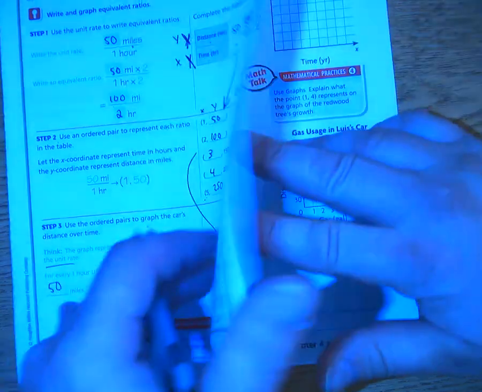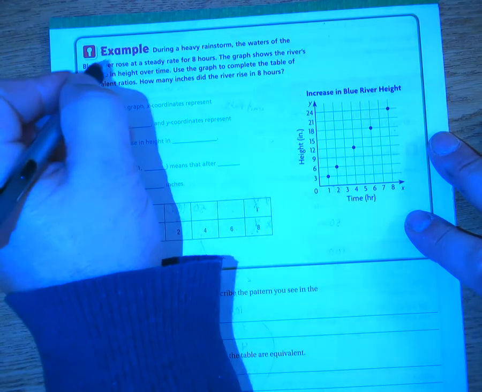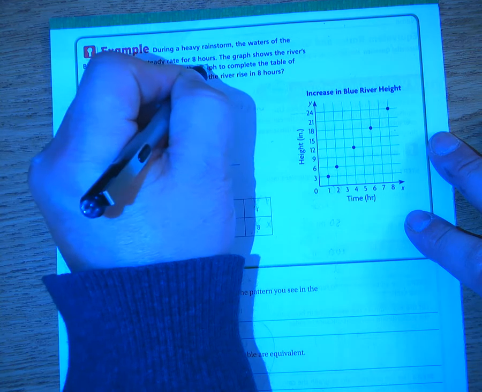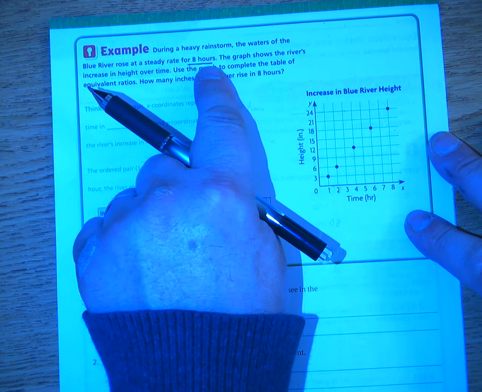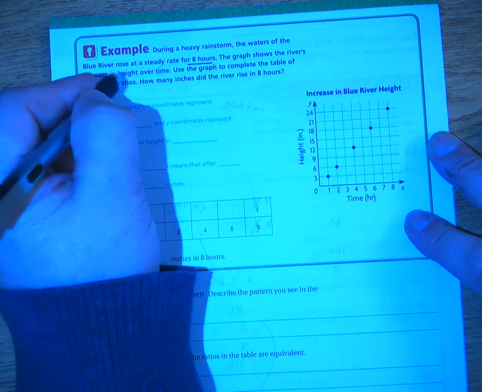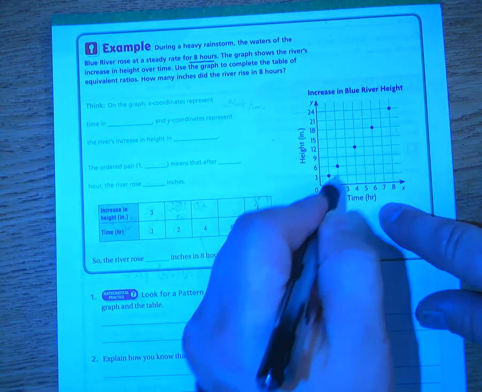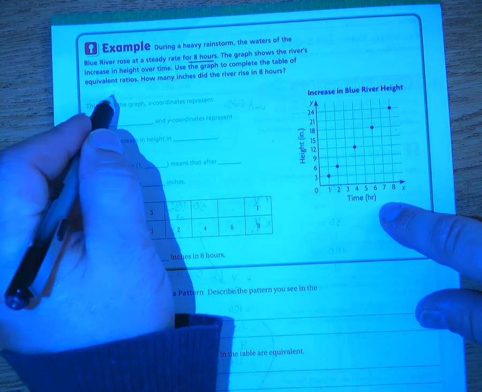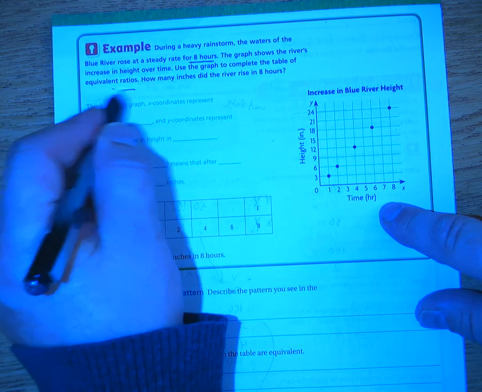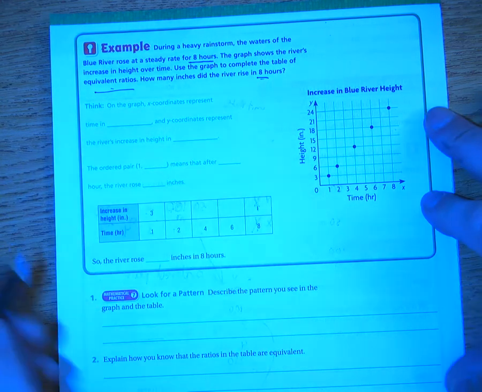Okay, let's see what we got in the back here. Okay, this is page 256. Example 1. During a heavy rainstorm, the waters of the Blue River rose at a steady rate for 8 hours. So it's rising consistently. The table shows the river's increase in height over time. Use the graph to complete the table of equivalent ratios. How many inches did the river rise in 8 hours?